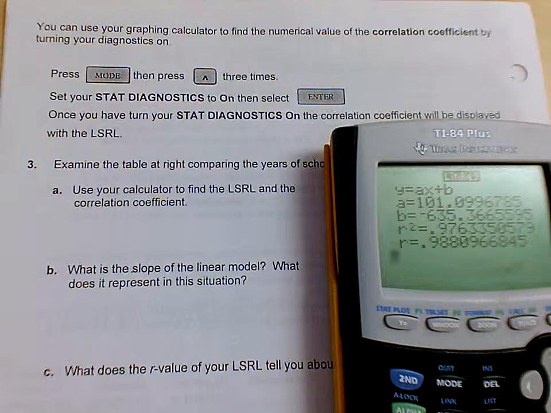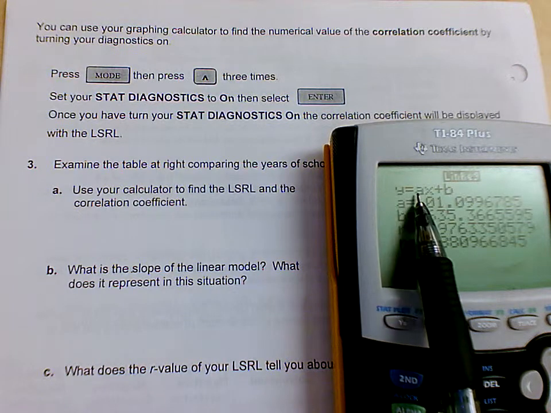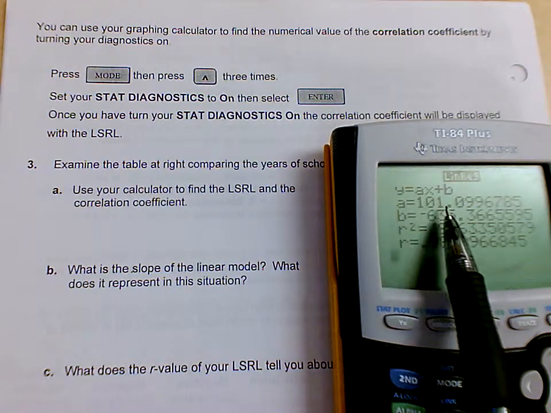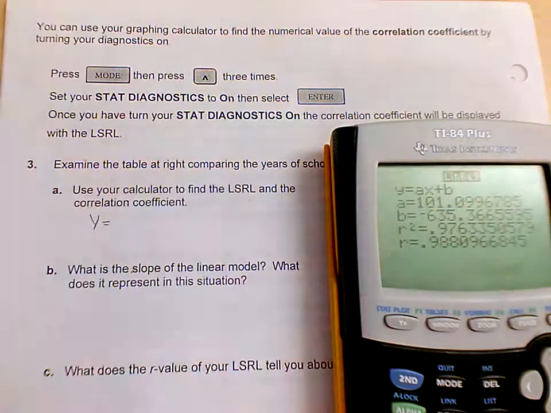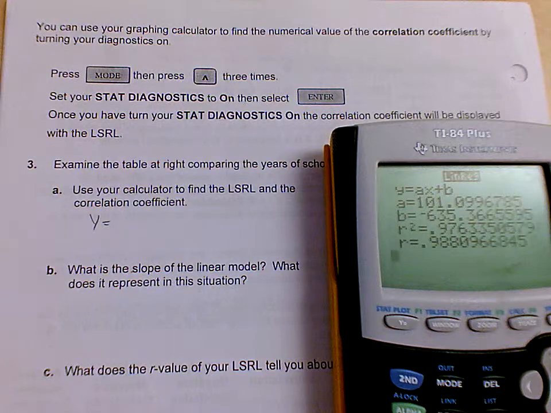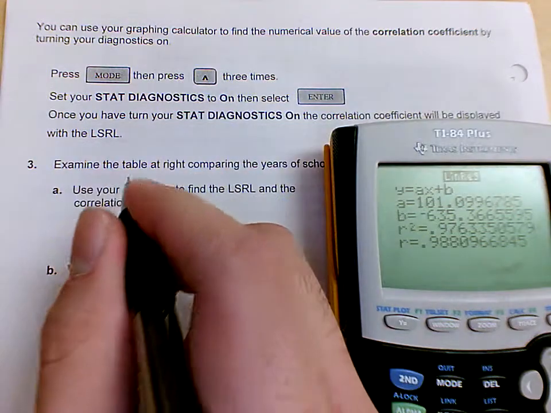First thing we want to do is write down the LSRL. The LSRL is going to be y equals ax plus b, where this is a and this is b. Remember, round to 2 decimal places. So we have y equals a, which is 101.099. If I round 0.9 up, it's going to round to 10.